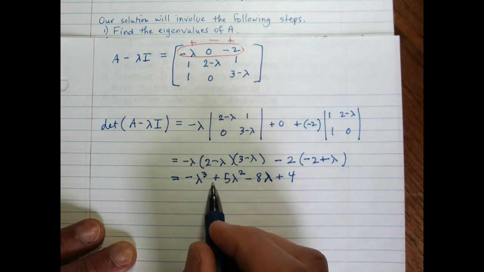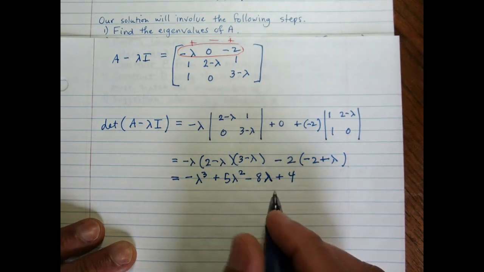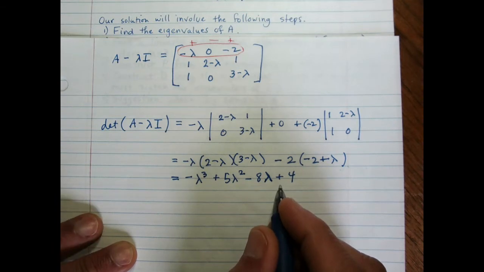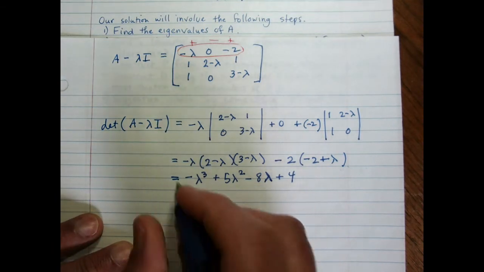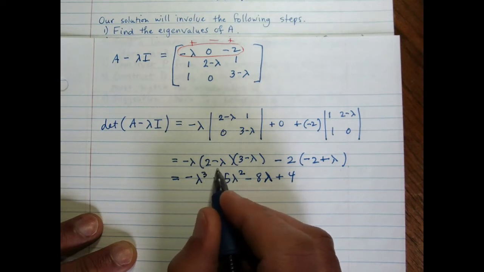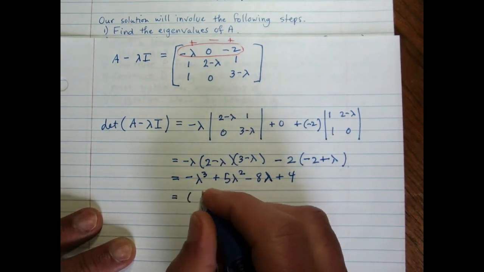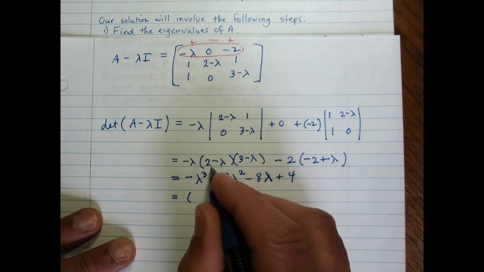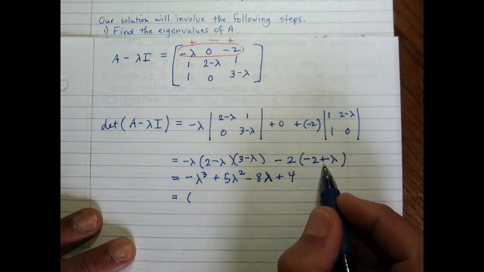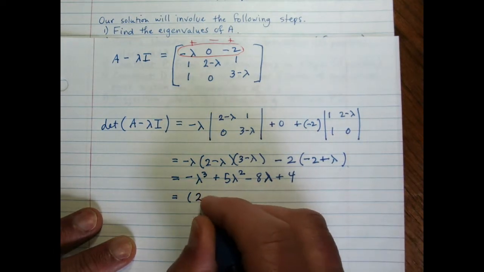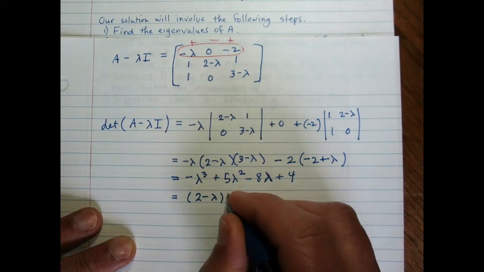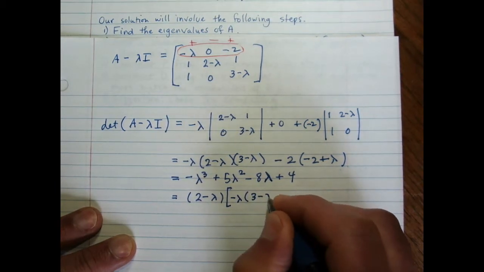I don't want you guys to worry about this. I'm not going to give you anything this complicated on a test. I could also factor out a 2 minus lambda from the algebra of this. If I factor out a 2 minus lambda, I'm going to have 2 minus lambda times minus lambda times 3 minus lambda.